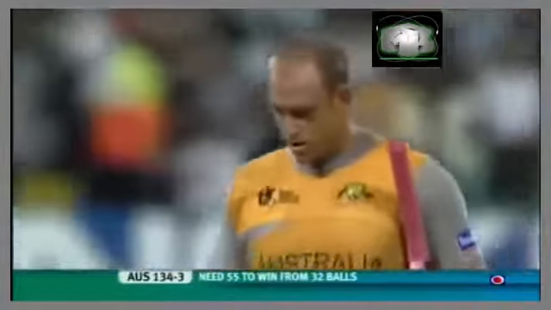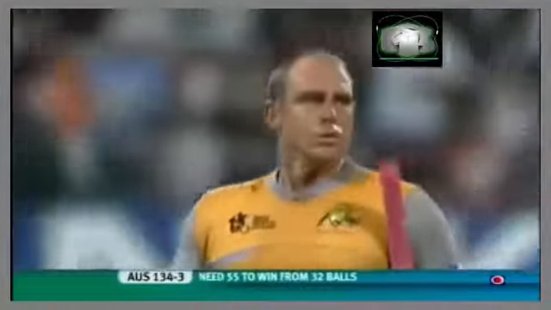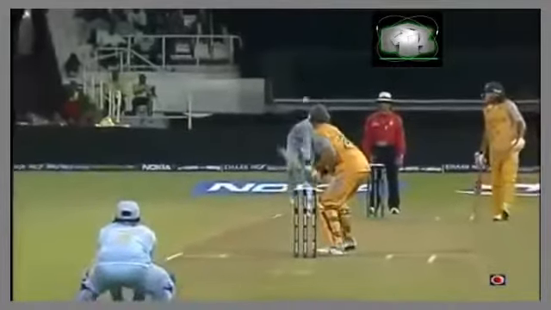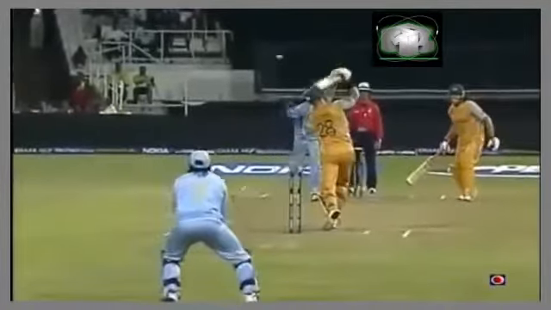Terrific knock there from Matthew Hayden. Wishes the incoming batsman good luck as he goes past. But he's put Australia in a position to win the game. That's exactly what India needed. They need another one fairly quickly. But it has opened the game up again. To the crease.